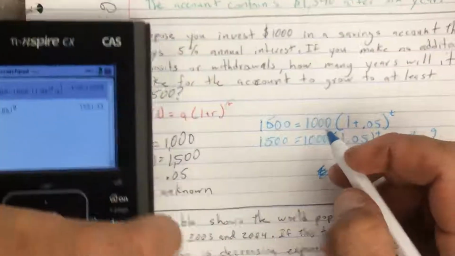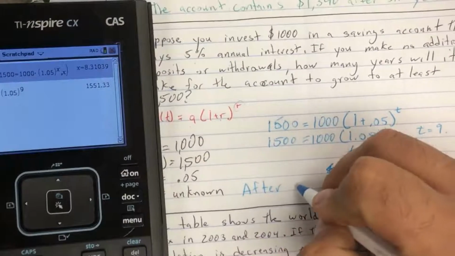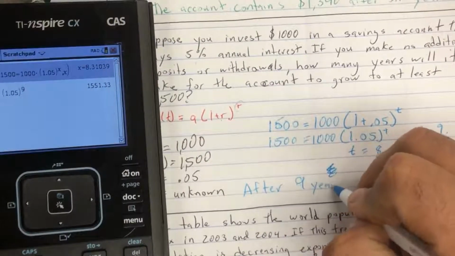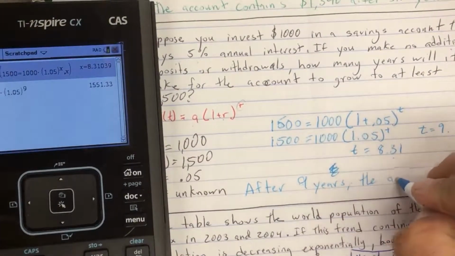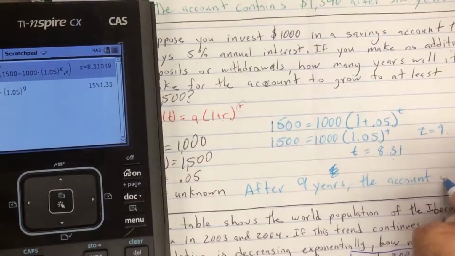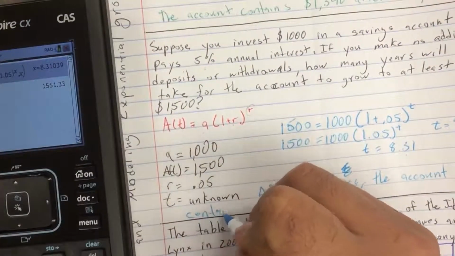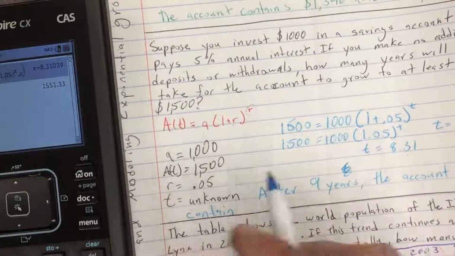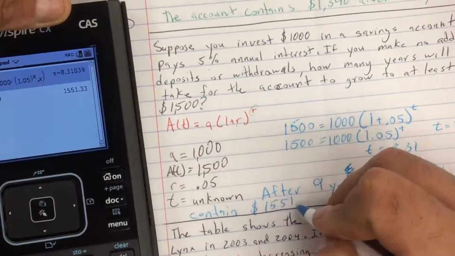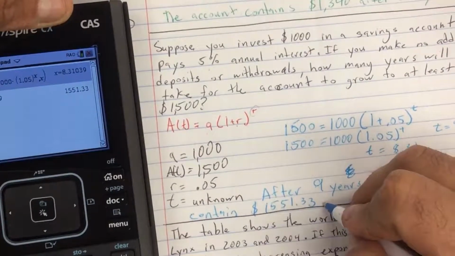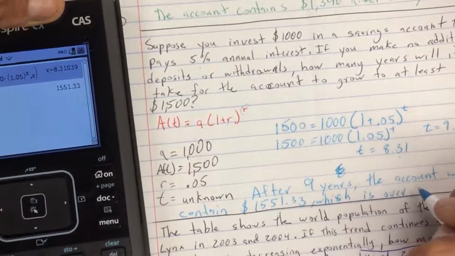So our conclusion is going to be: after 9 years, the account will contain, let's do it here just in case, contain, and it was, from the calculator, $1,551.33, which is over 1,500.